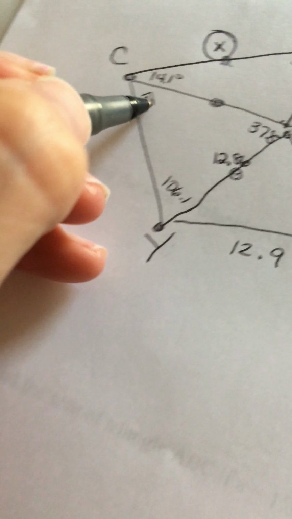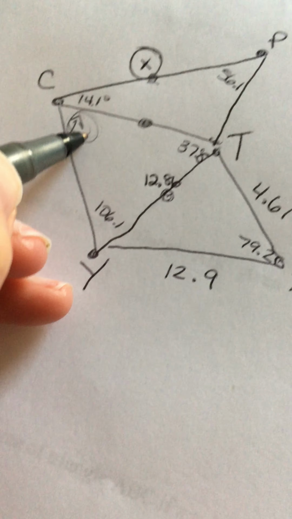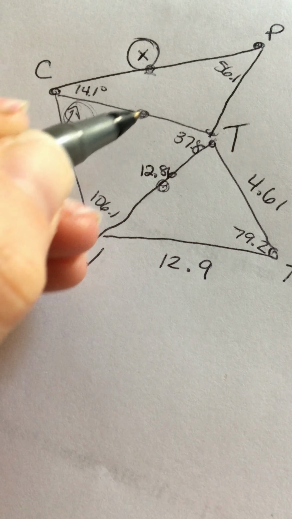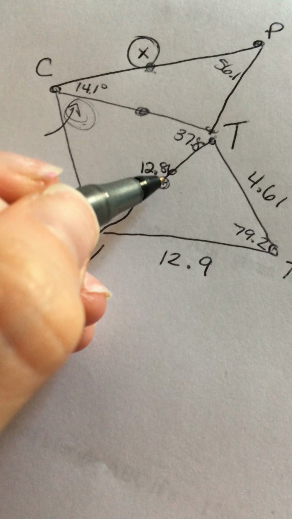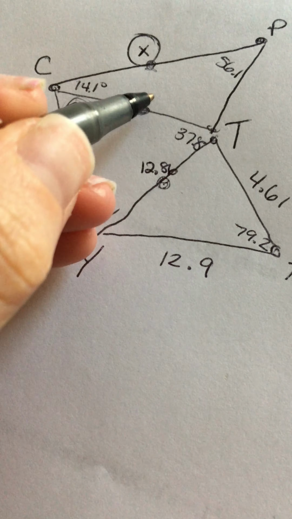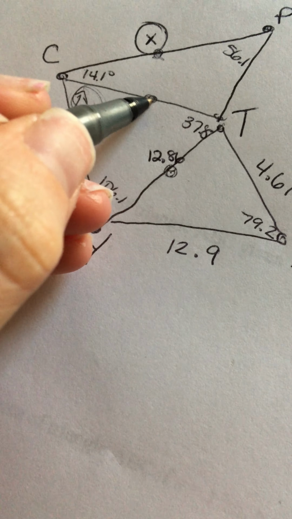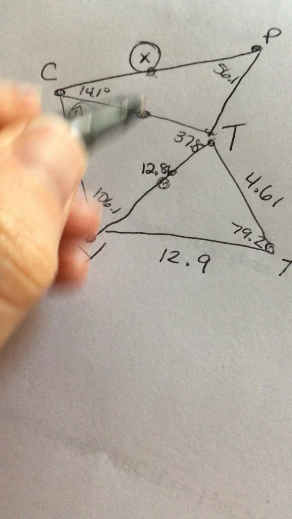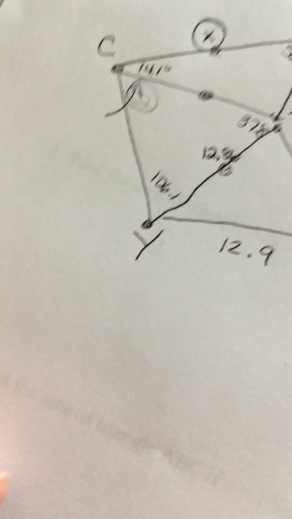Then I'll have a pair, and I can use law of sines with this 106.1 and that side to keep going along this path.